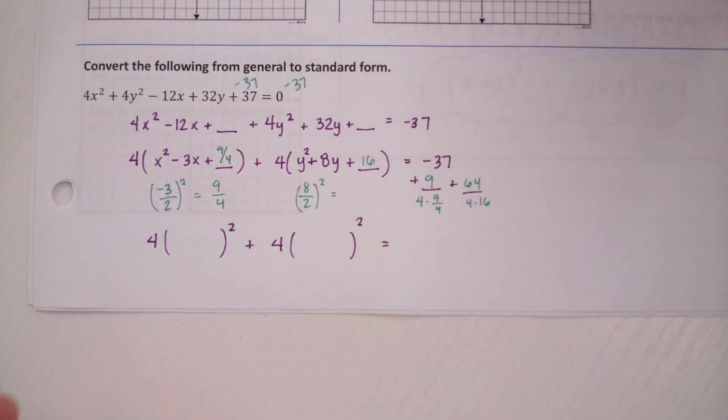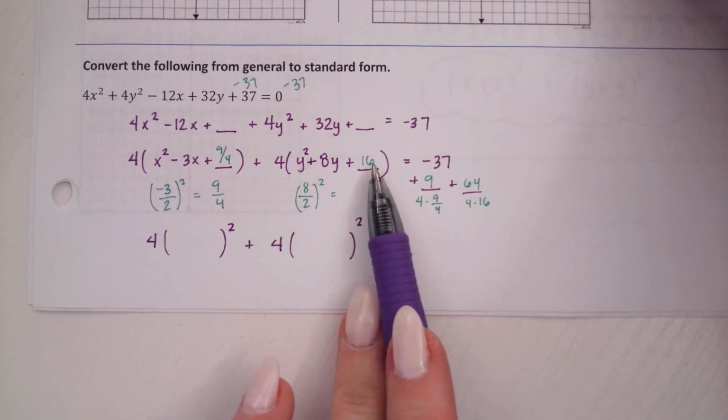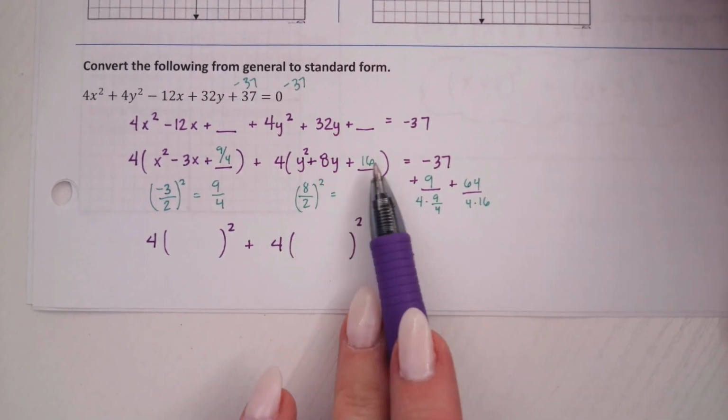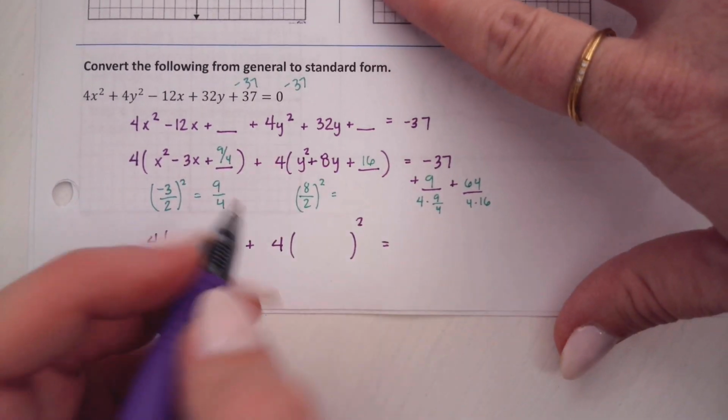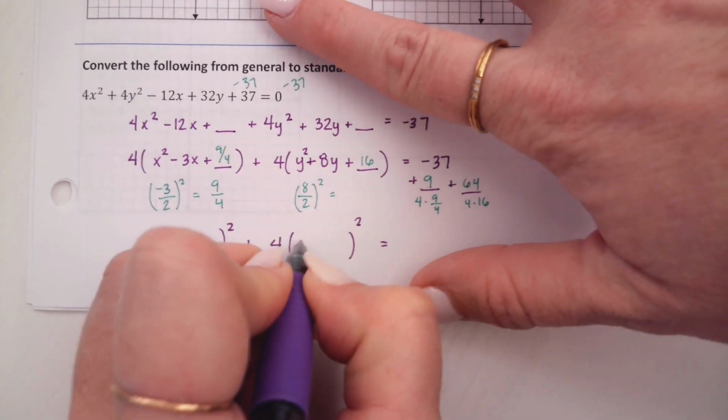The second one we should all know. What would my second perfect square factor into? y plus 4.